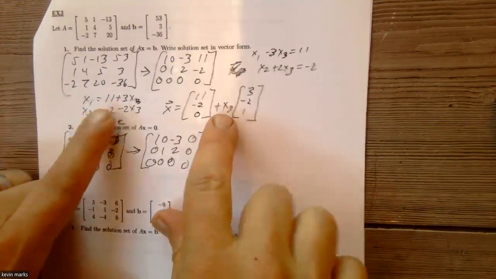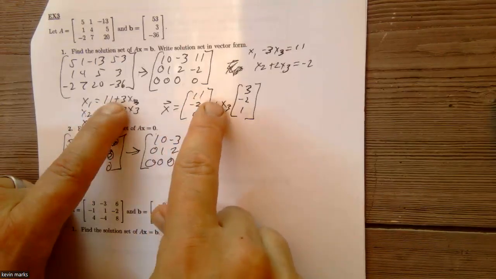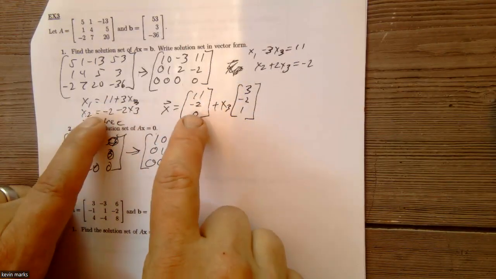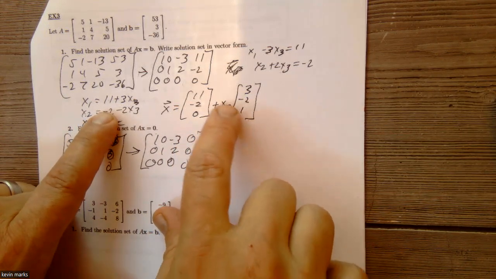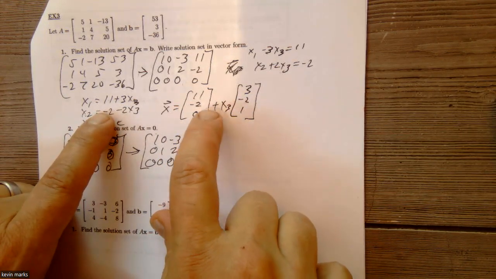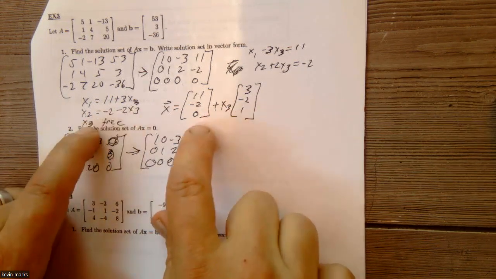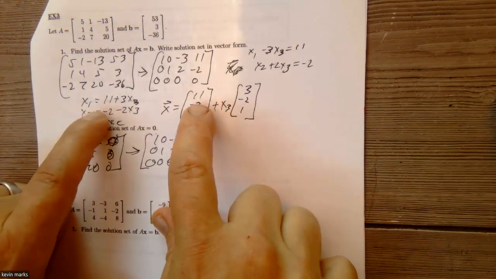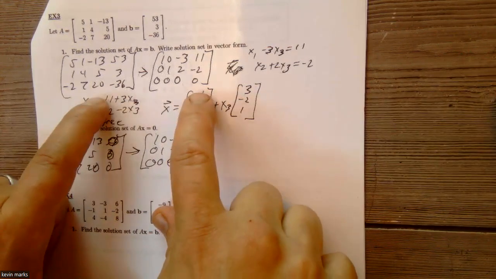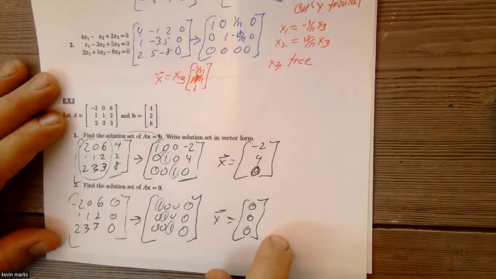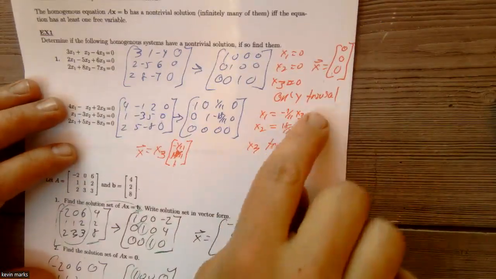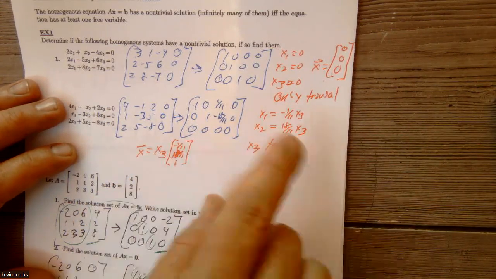So what is this saying? 11 plus 3 of those x3s, -2 minus 2 of those x3s. And the last one's kind of weird, but look, there's no constant, and then x3 is basically itself. So x3 is itself, constant plus so many x3s, constant plus so many x3s, right? It's the same thing that we did here, with this one, it's just that it was all constant. This one here, the free variable, see how it's just a constant there, but there's no constant.